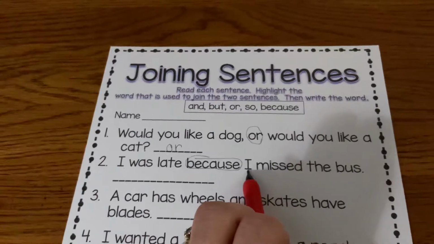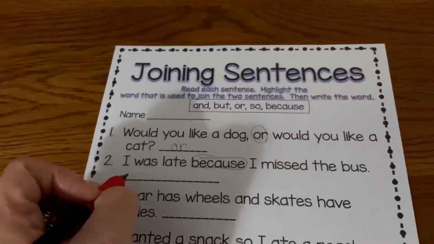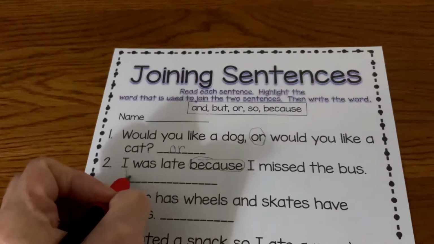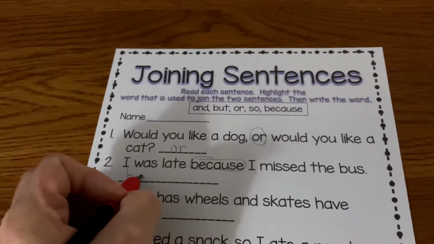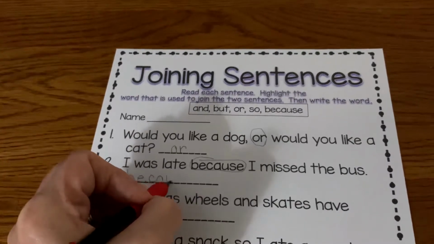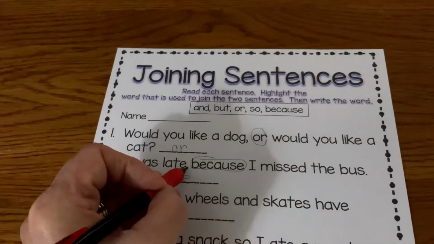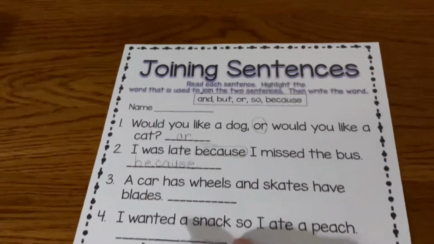It's a name I called myself. So I was late because I missed the bus. So the word that we used was because. Now with because, we did not use the comma like we did up here.